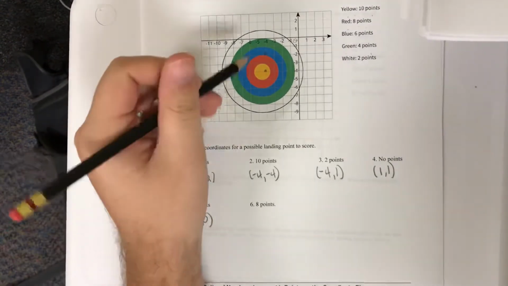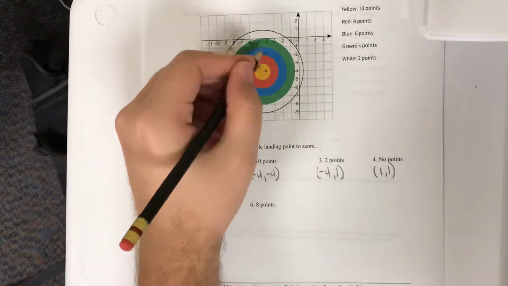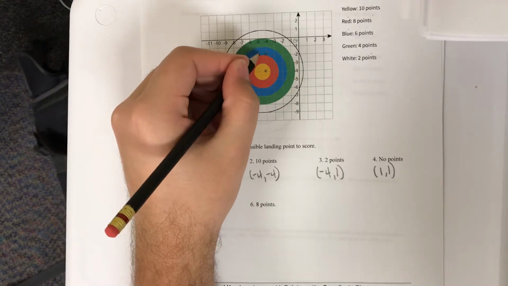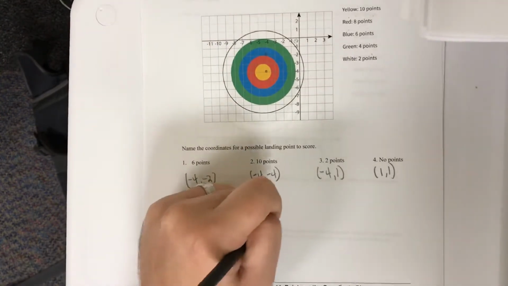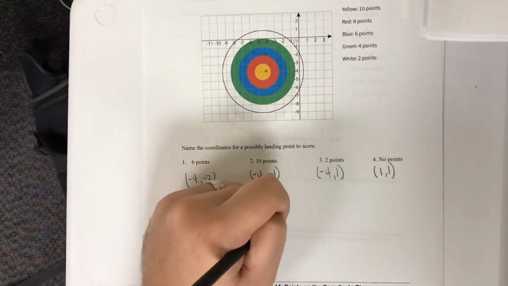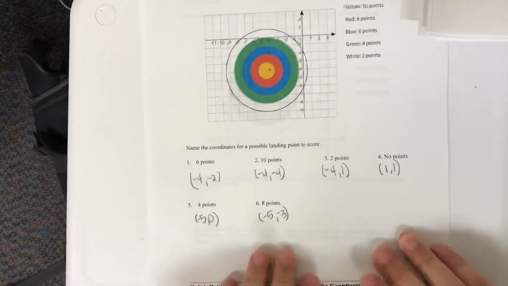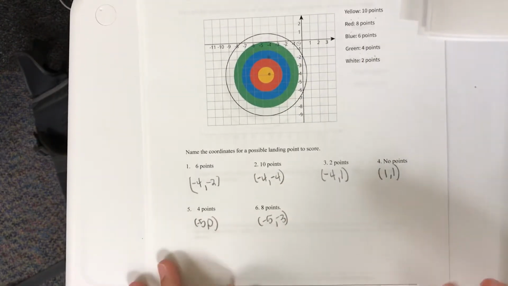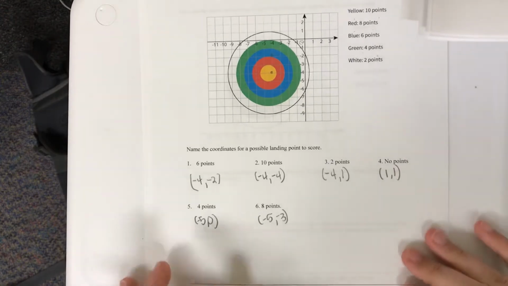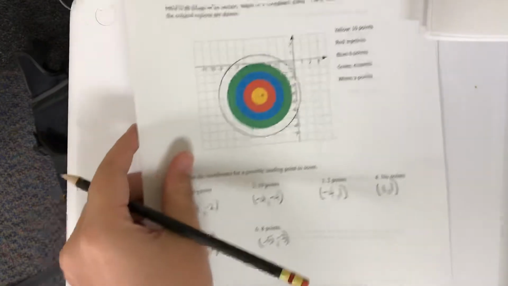And 8 points is red, so I could say -5, -3. Hopefully that makes sense, as you're just finding a point that falls within the parameter. There are multiple different answers here, so it's not a big deal. That's the last activity that you're going to be doing today.